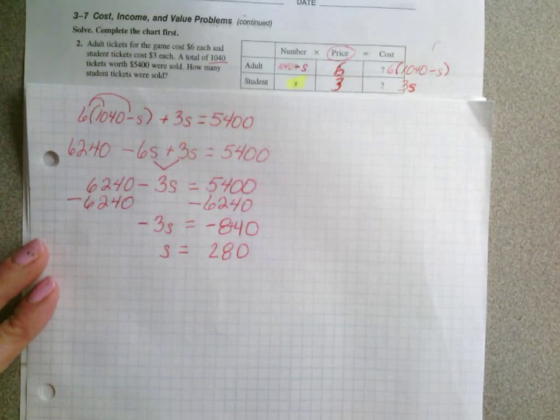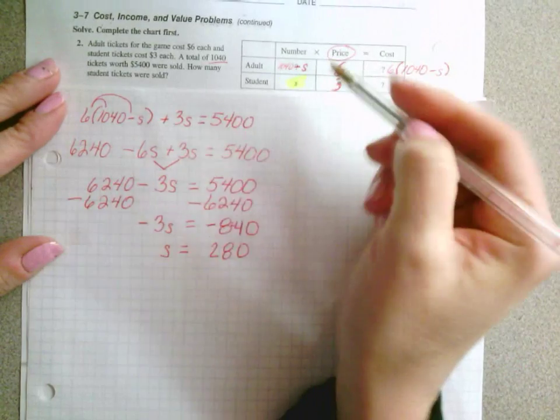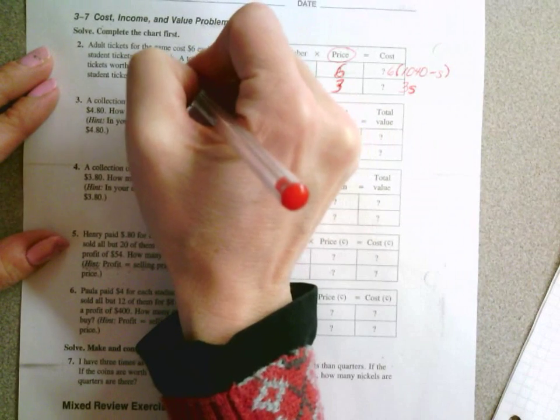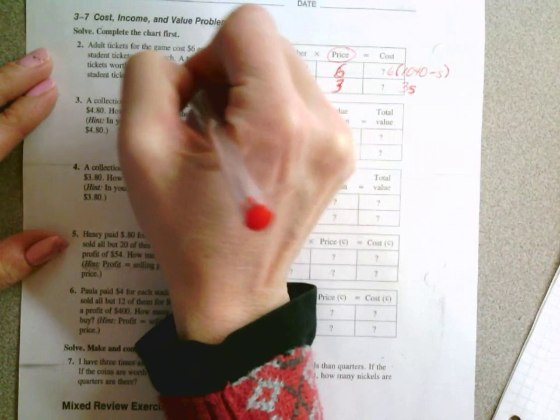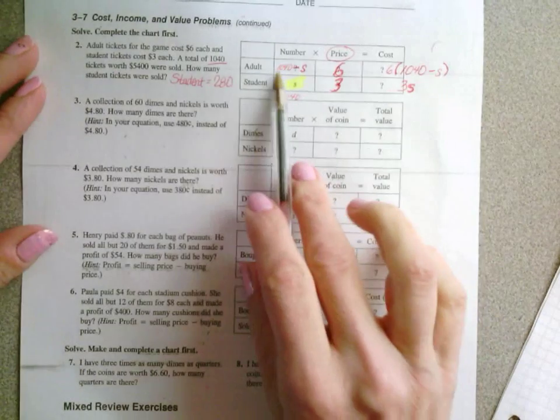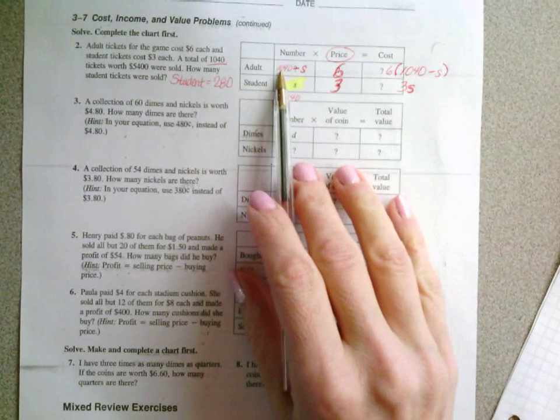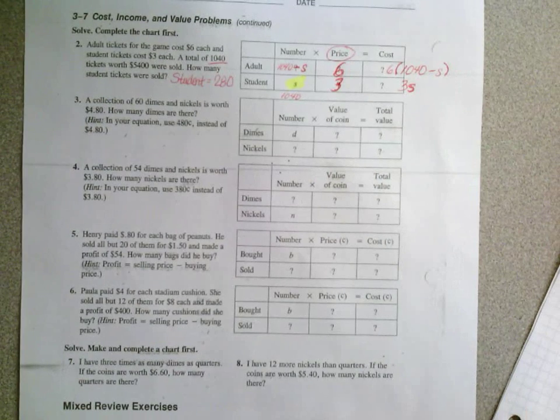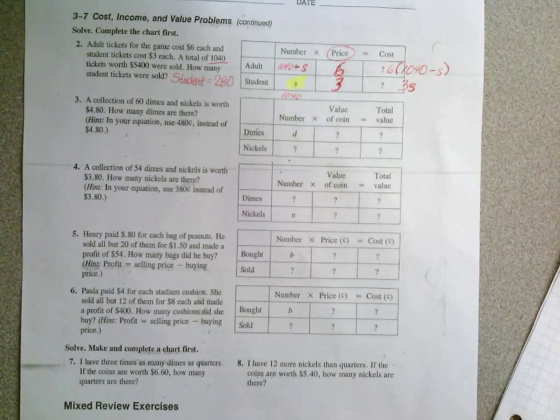Which means how many student tickets were sold? If I asked you how many adult, what would you do to find that out? Yes. Good, good, good.